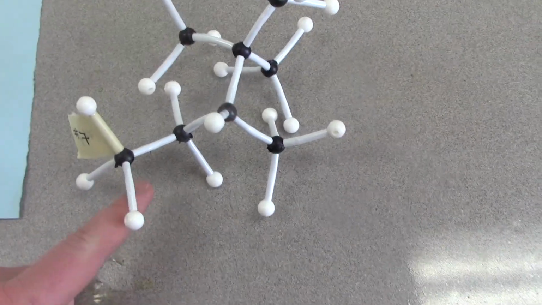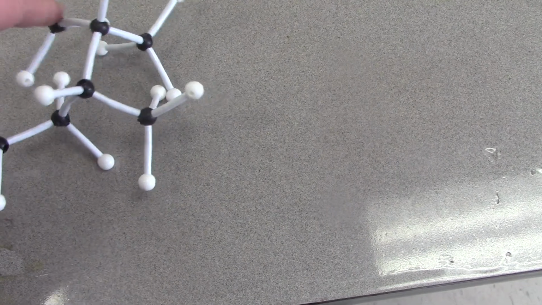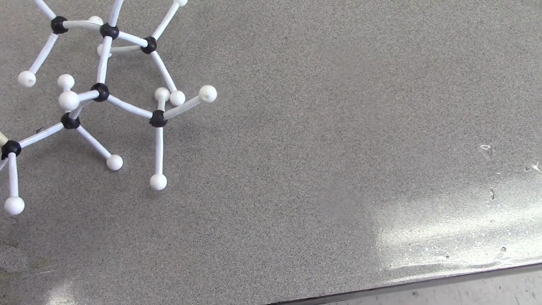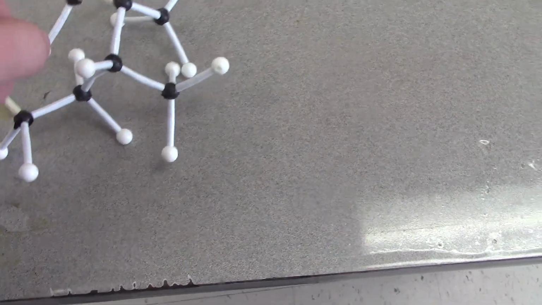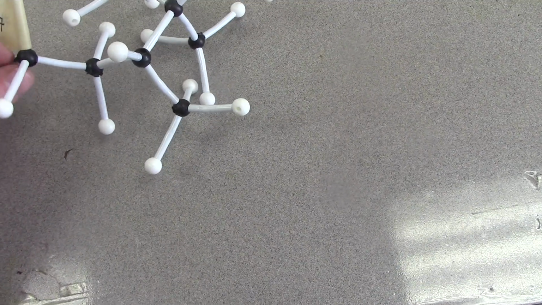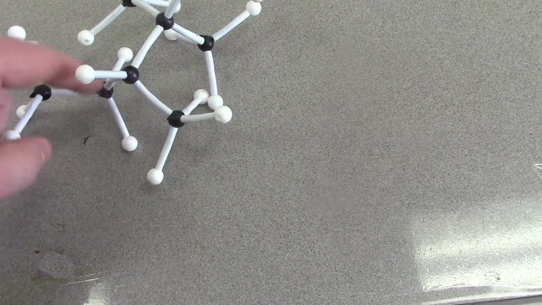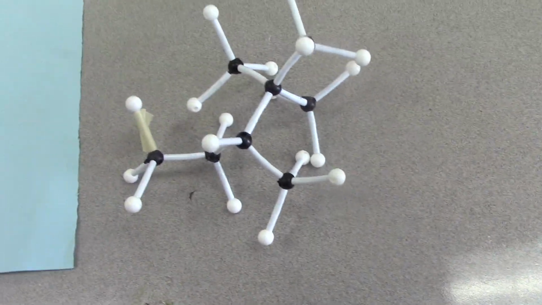Right, so make sure you count the longest chain, right? 1, 2, 3, 4, 5.